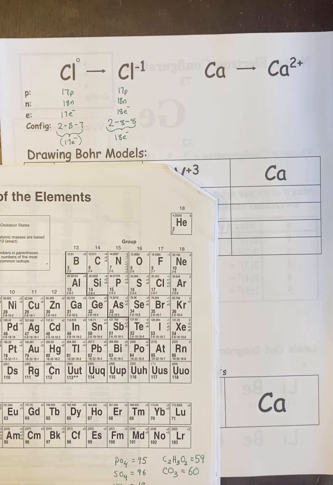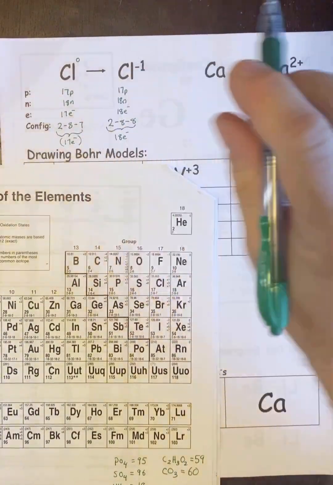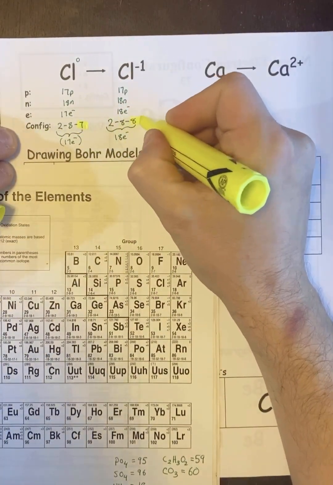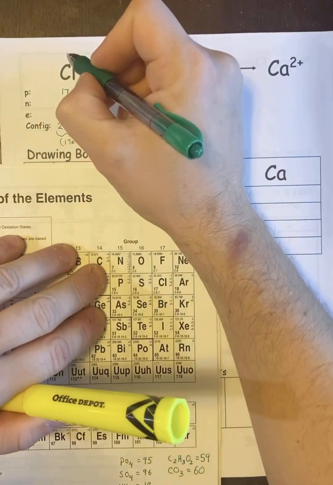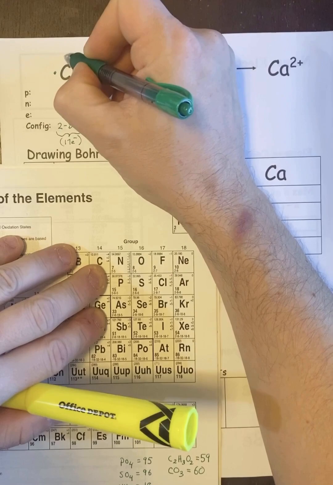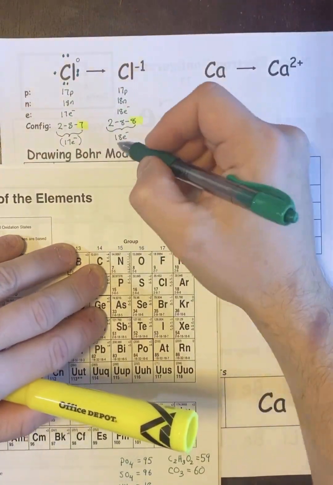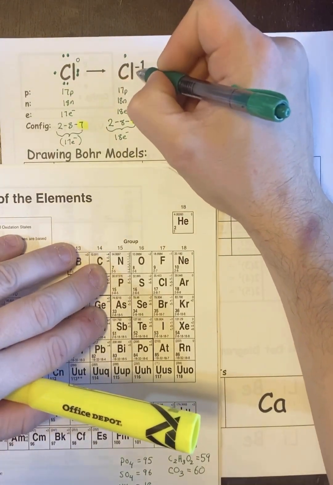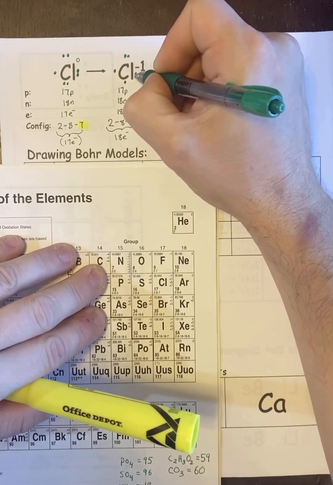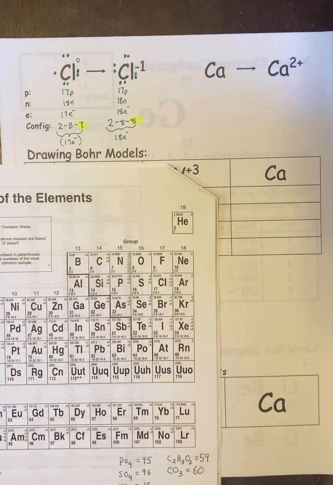So watch how the Lewis dot diagrams work. Remember, for Lewis dot, we care about valence electrons only. So in this case, the last number. So like you would expect, for this chlorine, you would get 7 dots. And for this chlorine, now it has 8 valence electrons. So it gets 8 dots. Not a big deal.